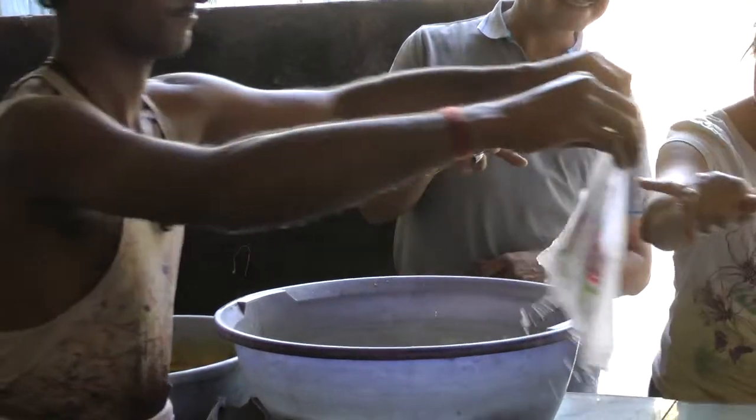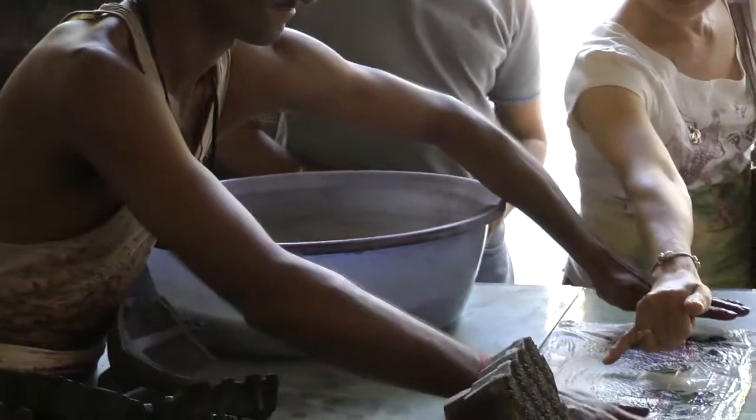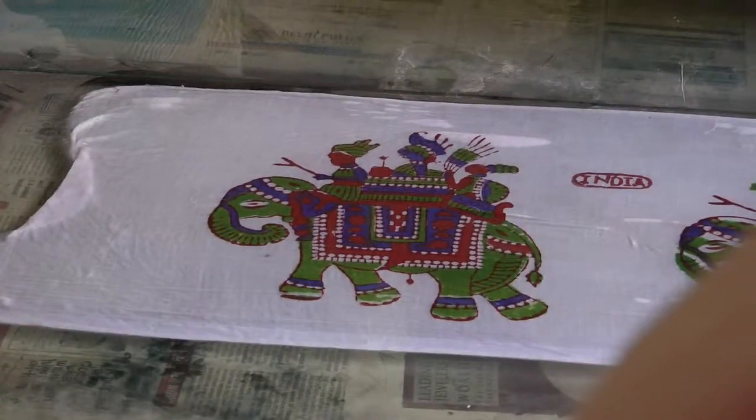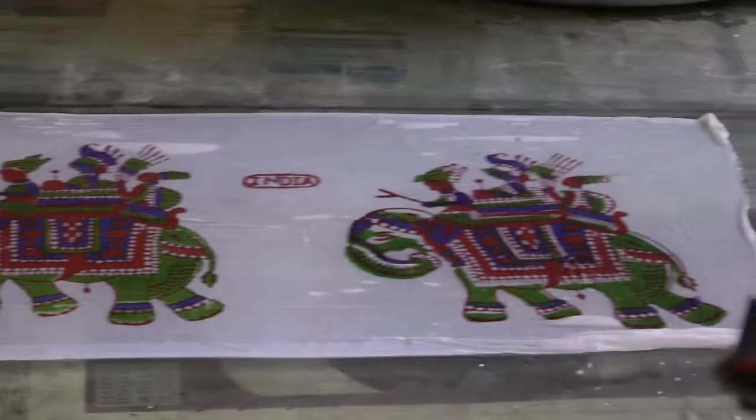Oh, what is this one here? Which one? That's India. Made in India. I have no idea. Yeah, you keep that in, there's no problem. I know. No color is here. When we come back, that's when we can take this.